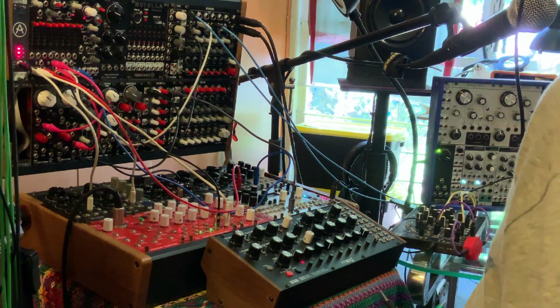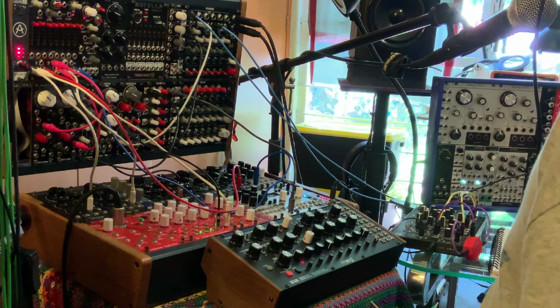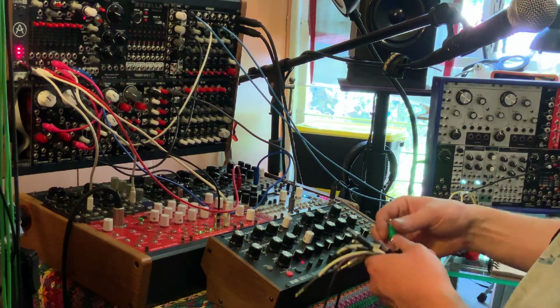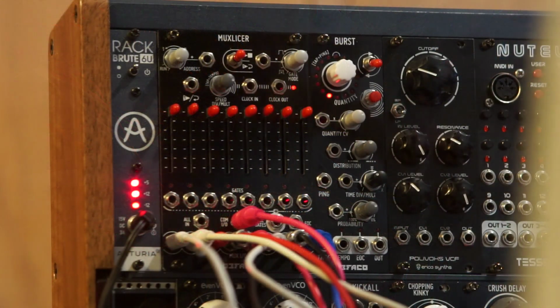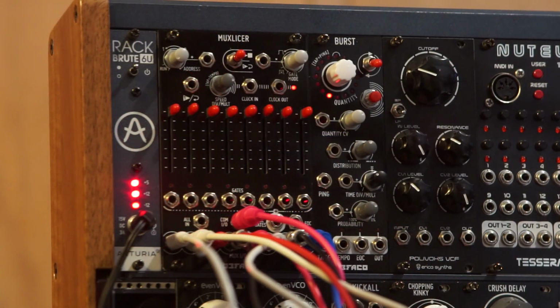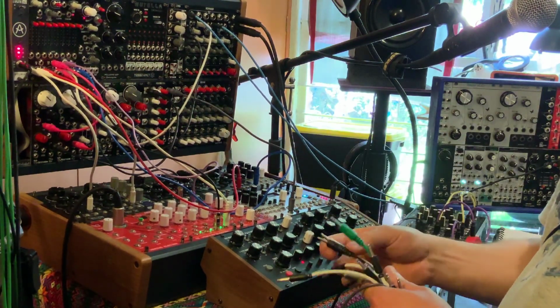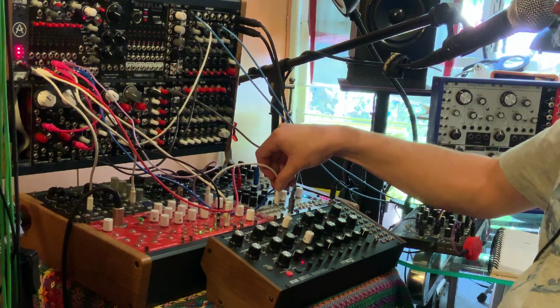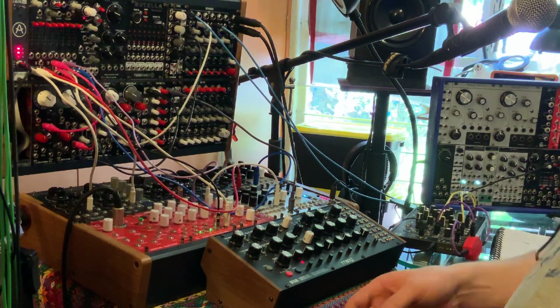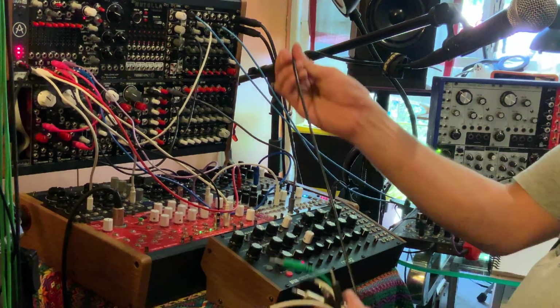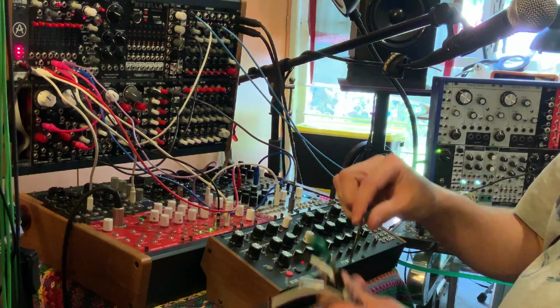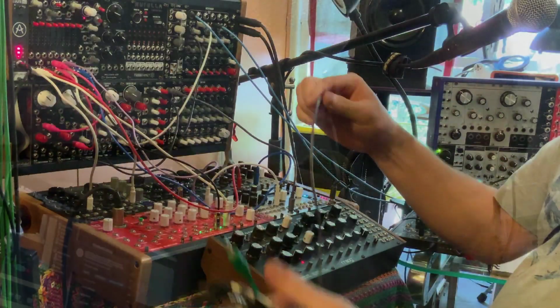Now next, what I have here in my notes: all gates to multi, right? So I'm going to take the all gates output from the Muxlicer and plug it into an active multiple right here. And those gates are going to trigger various things simultaneously. One of them is the envelope generator, so I'm going to stick that into the gate input of my descent module. The other is one of my sample and holds, which is going to be generating random voltages that I can then use to randomize the patch.